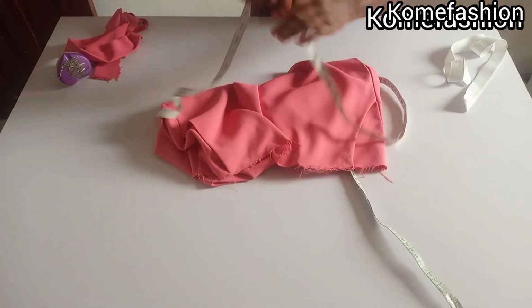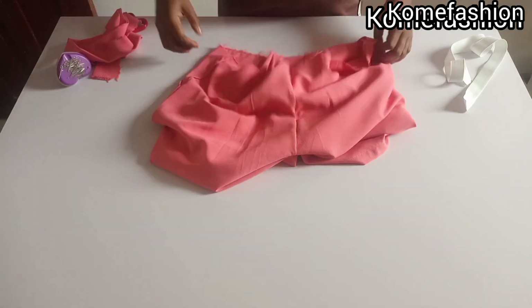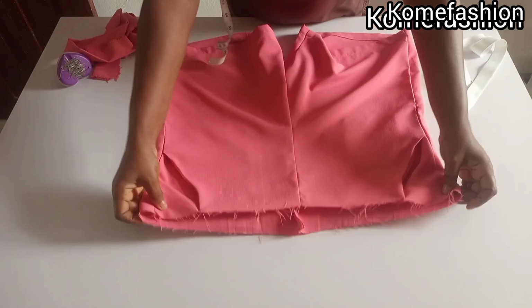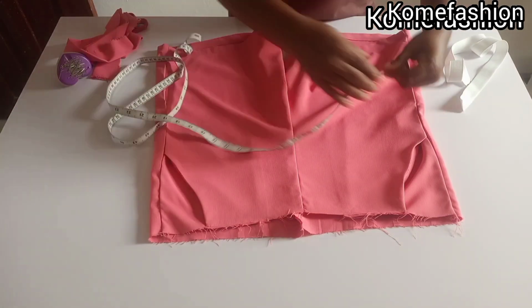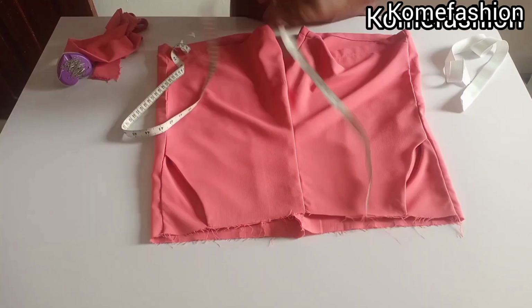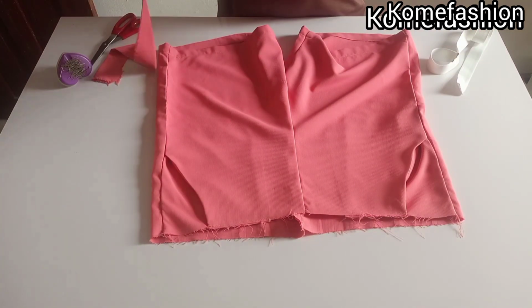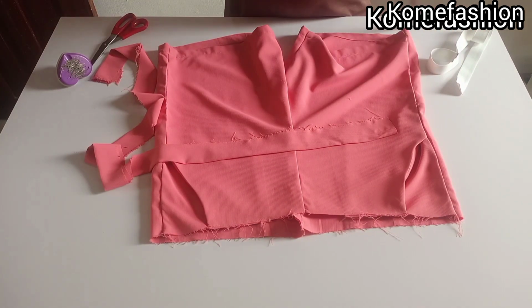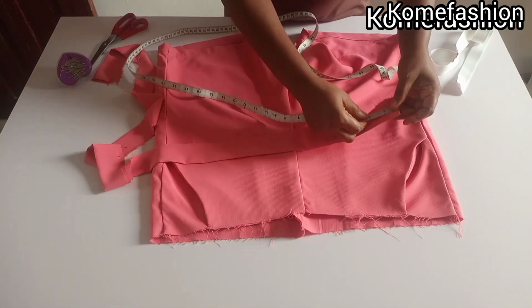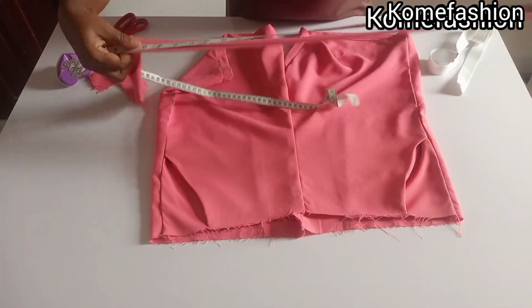Whatsoever the measurement gives to you, that's what you use to cut on your band. So here, I'm just cross-checking the measurement again, okay? To be on a safer side. So now I'm just going to cut through the band. The measurements I've gotten from the waistline now is what I will use to cut through the band.